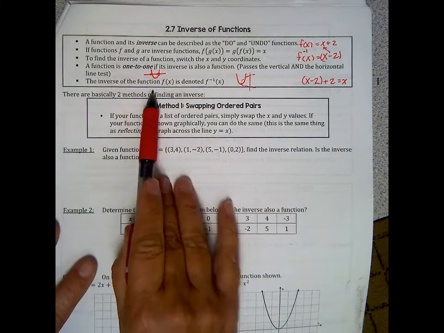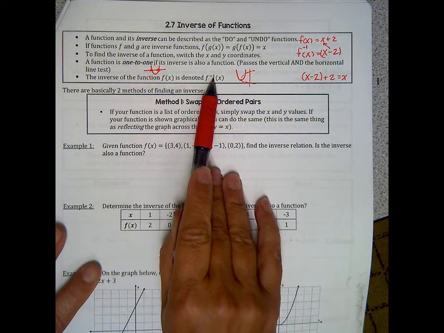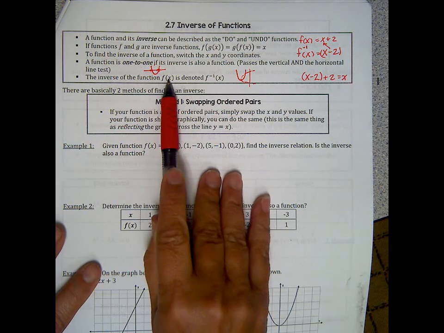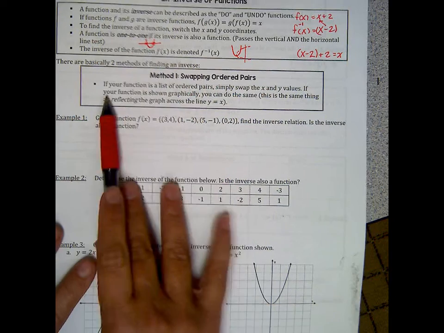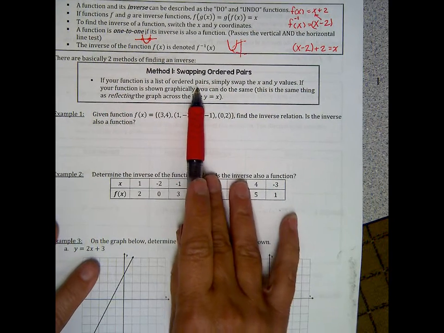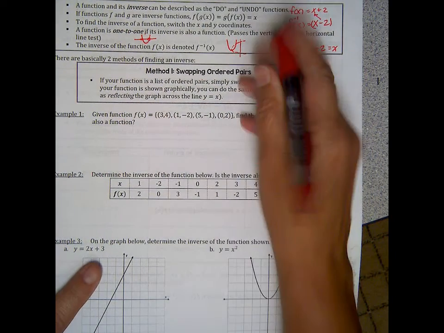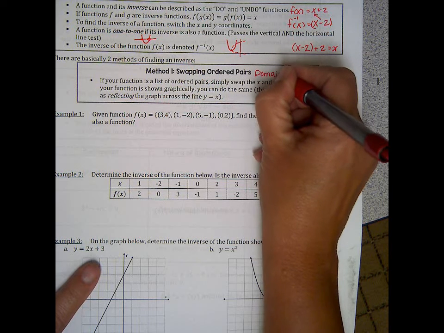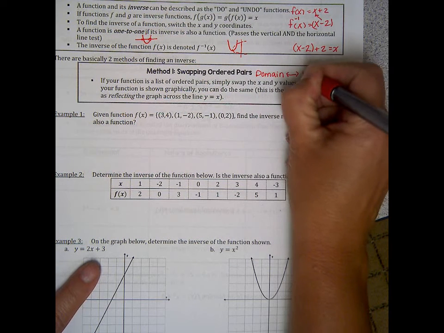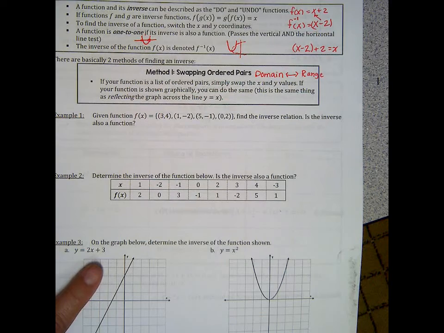The inverse is denoted as f to the -1, but it's not actually an exponent. That means the inverse of f of x. There are basically two methods to finding the inverse. If your function is a list of ordered pairs, all you do is switch the x and y. So whatever the domain of one of them is, it's the range of the other. So you're going to switch that domain and range, all the x and y values, to get the inverse.